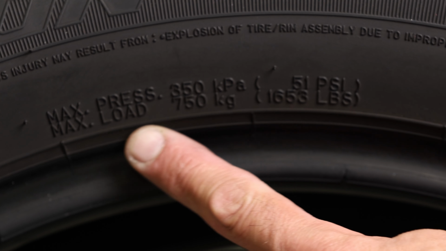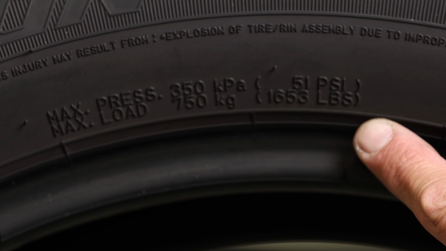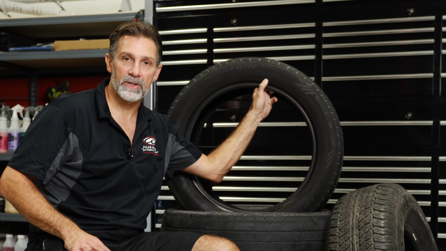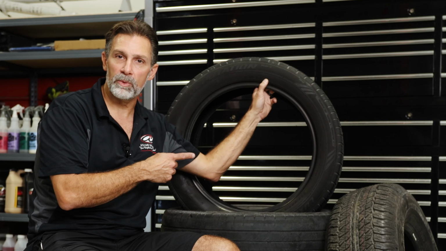So for example, this tire says 51 PSI maximum pressure. Okay, that just means do not exceed 51 pounds of pressure. That doesn't mean inflate the tire to 51 pounds of pressure.